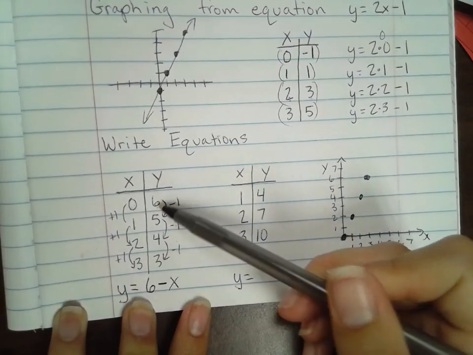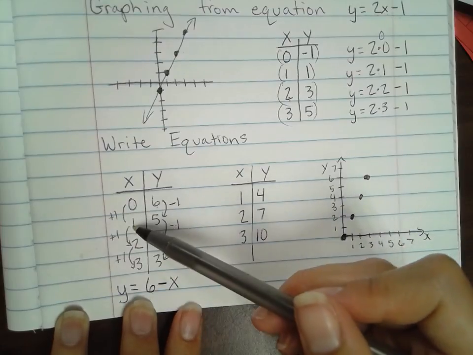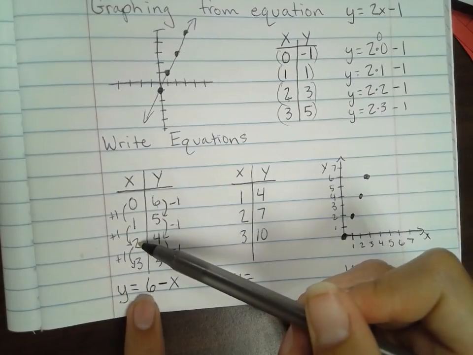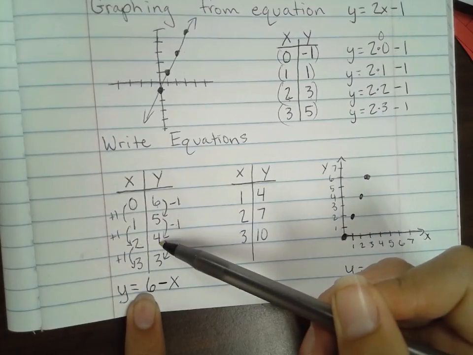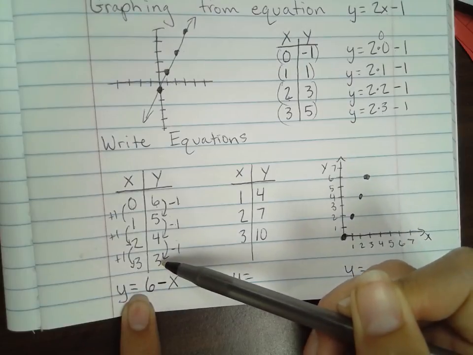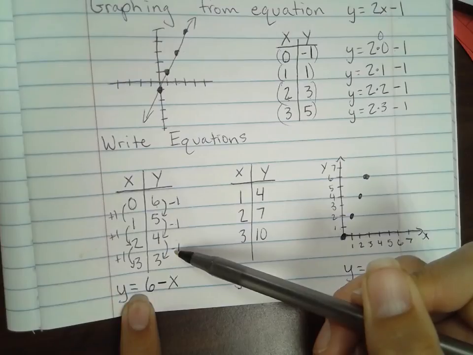If I take 6 and I minus 0 from it, I get 6. If I take 6 and I minus 1 from it, I get 5. If I take 6 and I minus 2 from it, I get 4. 3, I take 6 minus 3, I get 3. I know it was minusing because each one of these is going down.